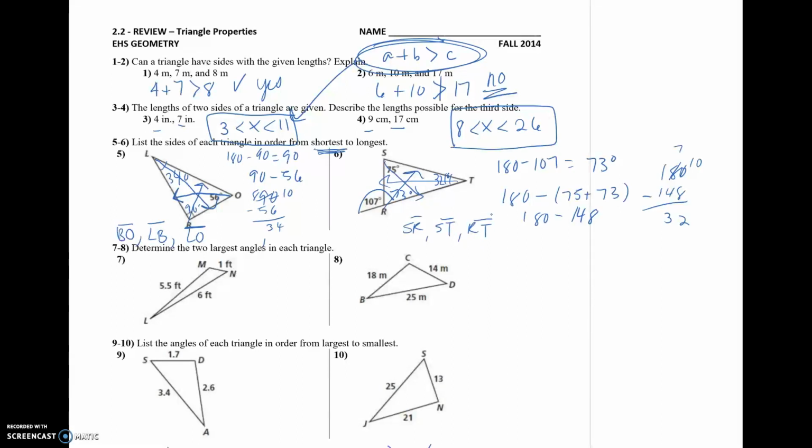All right, questions 7 and 8, determine the two largest angles in each triangle. The largest angle is opposite the longest side. So if LN is the longest side, angle M is the largest angle. If ML is the next longest side, angle N is the next largest angle. Same thing over here. If BD is the longest side, angle C is the largest. If BC is the next, angle D is the next largest angle.